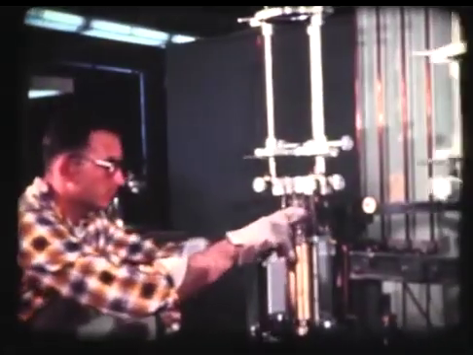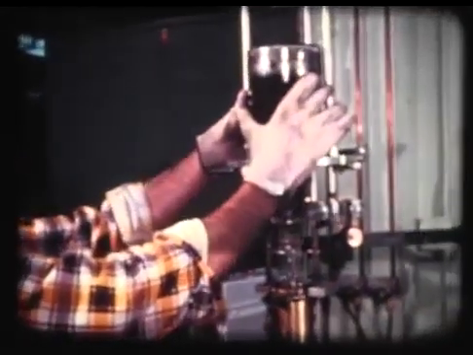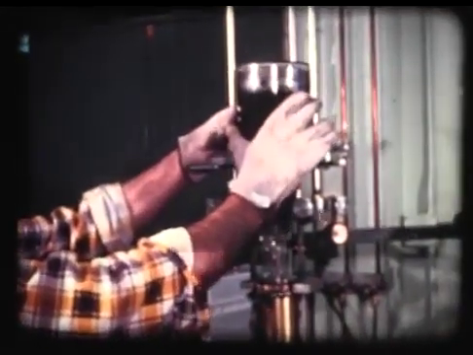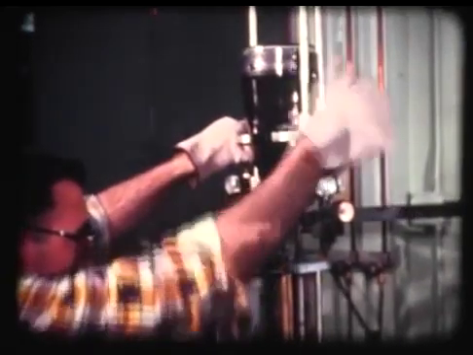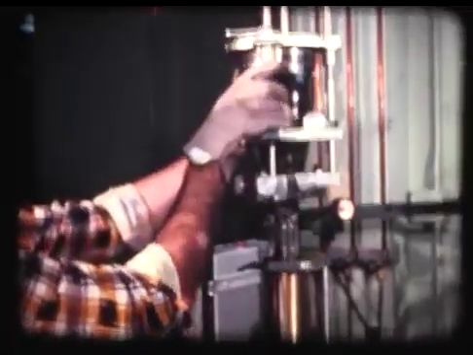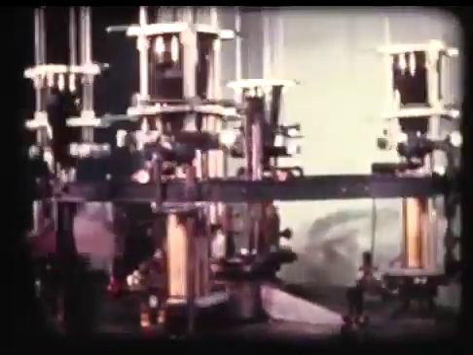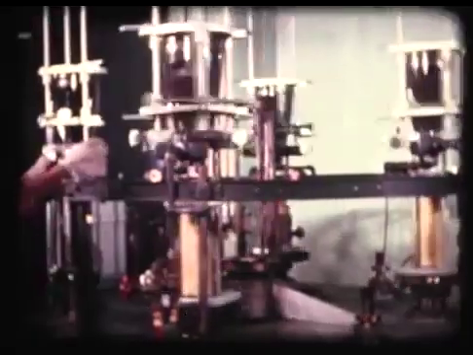We are now ready for the final step in the assembly of the tubes. The gun unit is joined to the glass envelope. This is an automatic sealing machine or vertical sealer. The neck containing the gun assembly is clamped in position. The glass envelope is accurately aligned. Flames preheat the glass at the point of the seal.